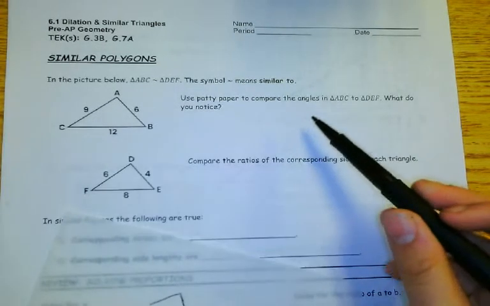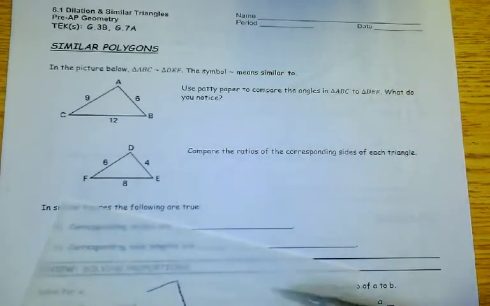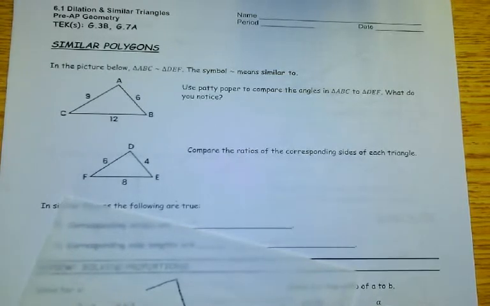This first thing is telling you what to do. After you write down what you notice about the angles, I want you to compare the ratios of the corresponding sides. Talk with your group about what you think corresponding sides mean, how we identify which ones are corresponding, etc.